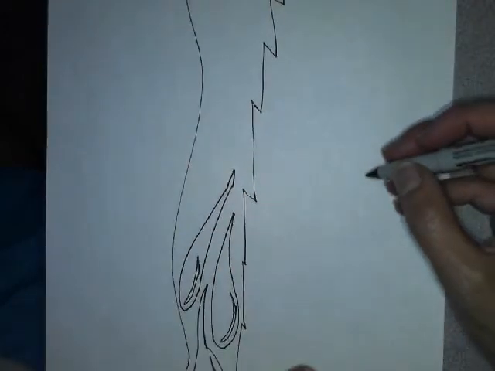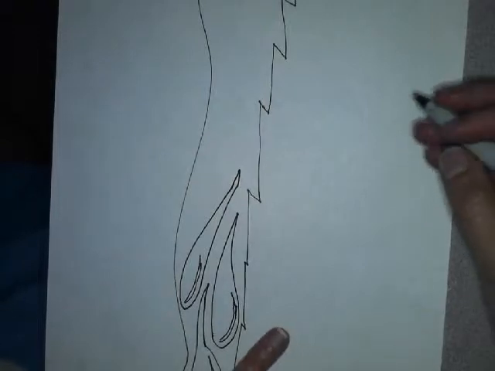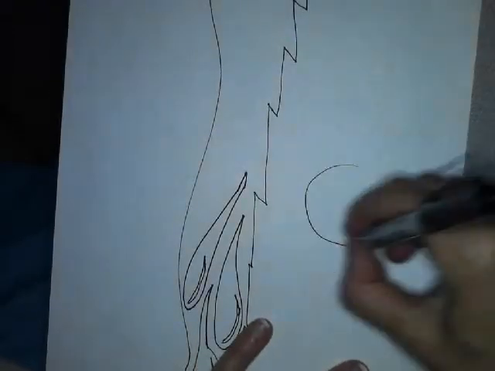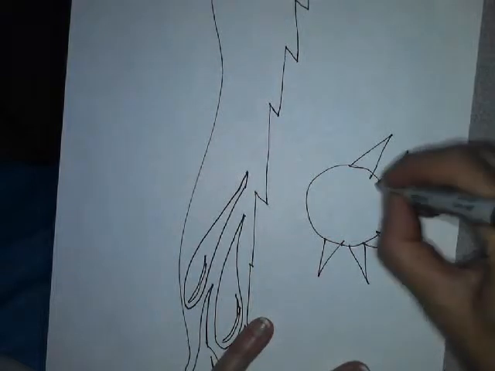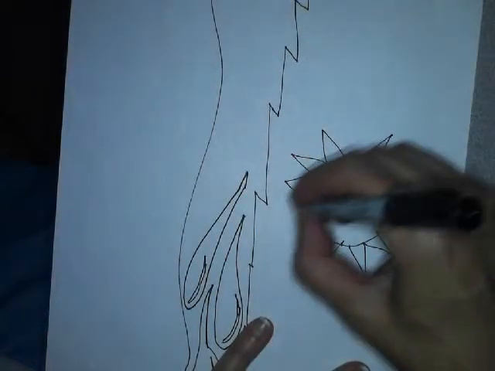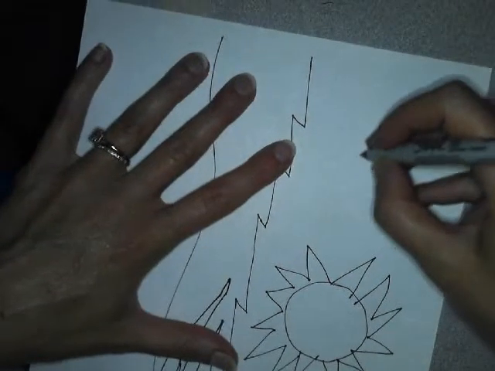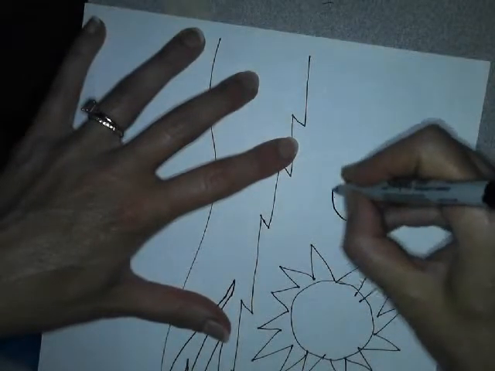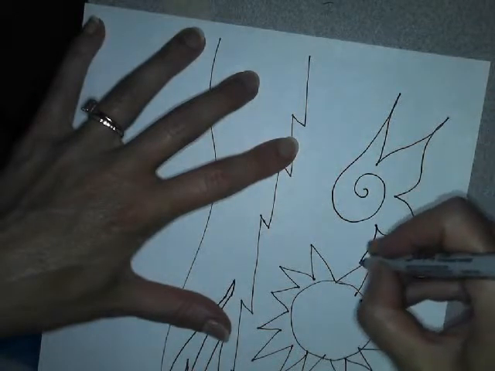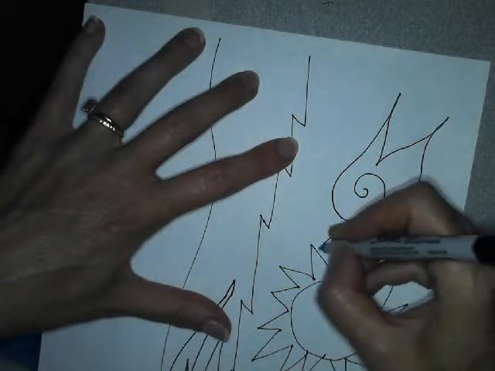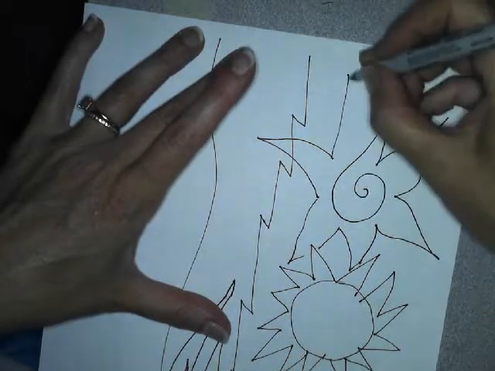If I was thinking hot, okay, hot you might represent with a sun, right? So this might or might not be a sun. If we were to abstract that even more, we could come up with more interesting ways to produce a sun.